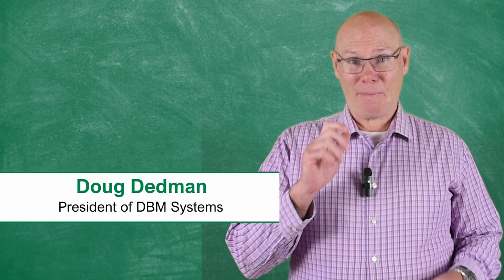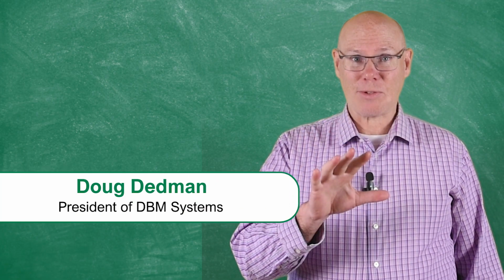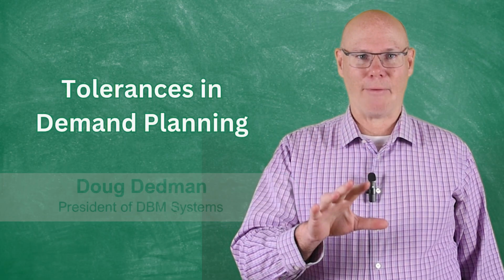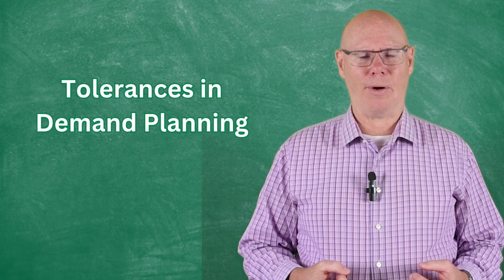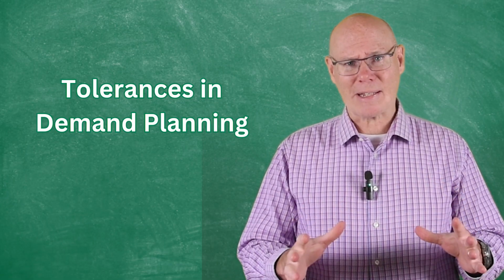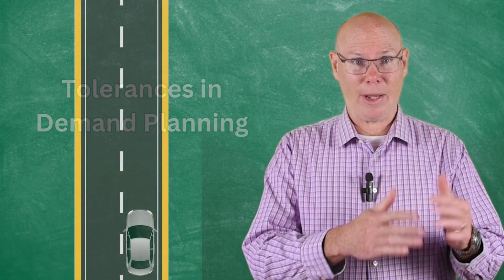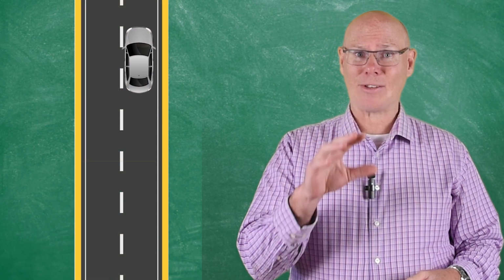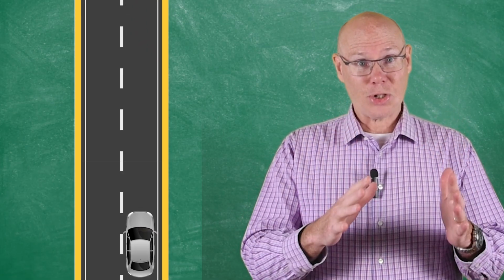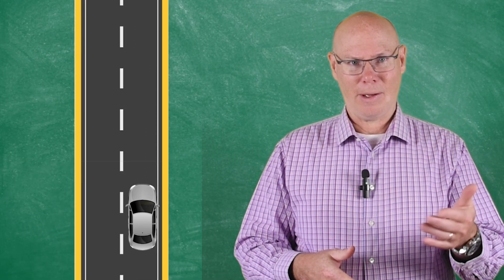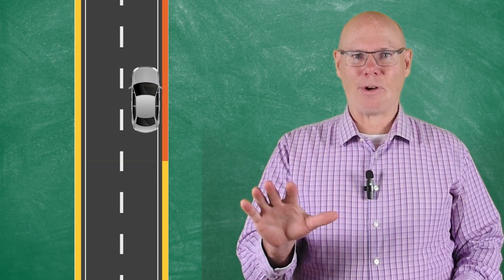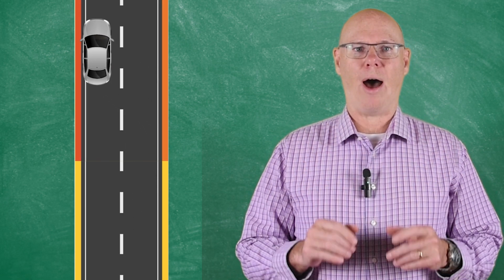When we help people implement S&OP, one of the first things we do is establish tolerance levels for each of their plans. Why are these tolerance levels important? Well, think of your business like a car driving on the highway. Tolerances are the lanes on that highway. As long as you stay in the lanes, you're moving smoothly, safely, and predictably. But the second you drift over the line, alarms should go off.